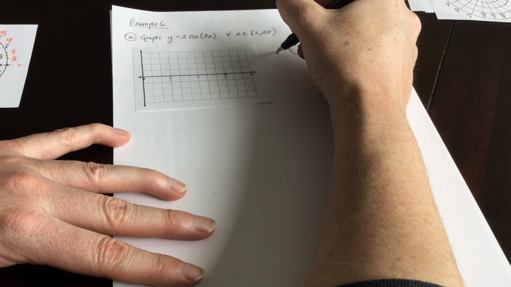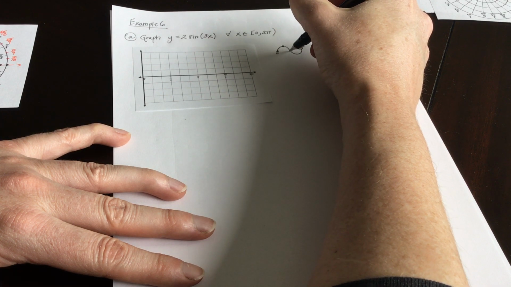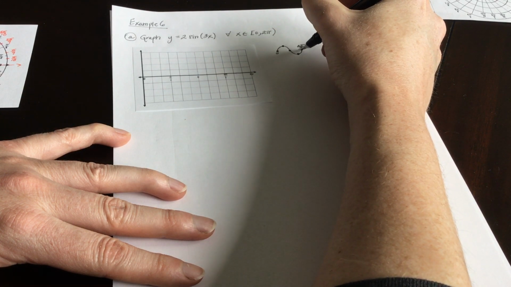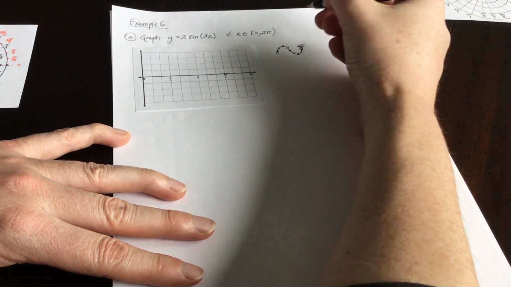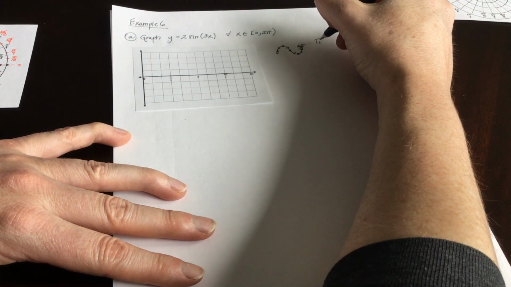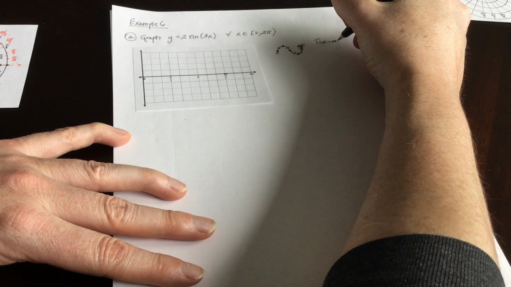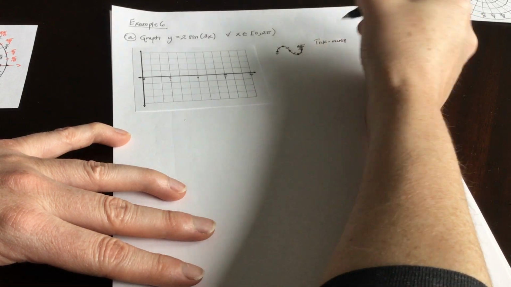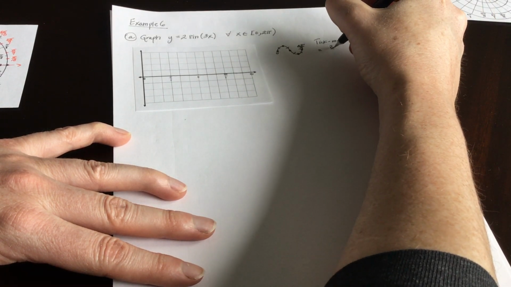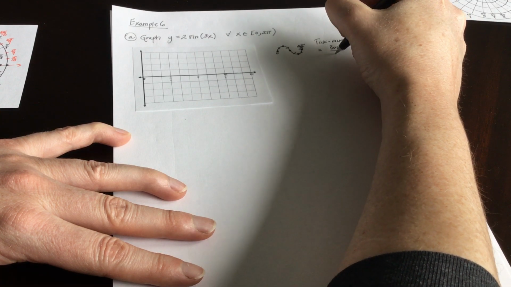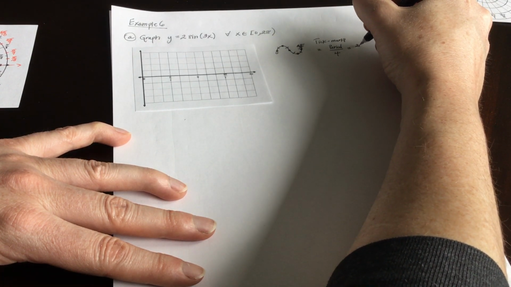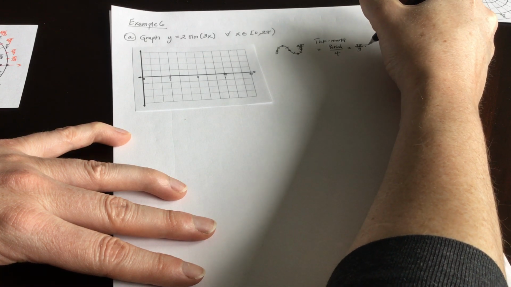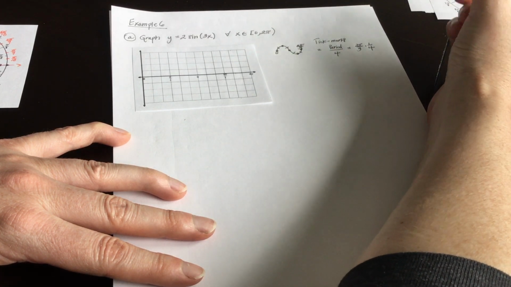And then remember, since sine is easily broken into 1, 2, 3, 4 pieces, a handy tick mark value would equal your period divided by 4. Your period here is 2 pi over 3, and dividing by 4 is like multiplying by 1/4.